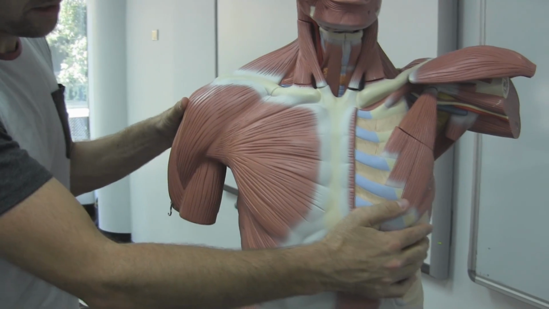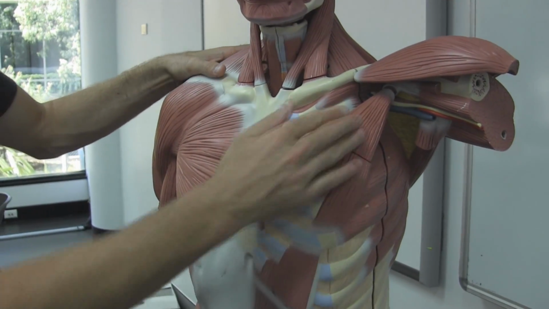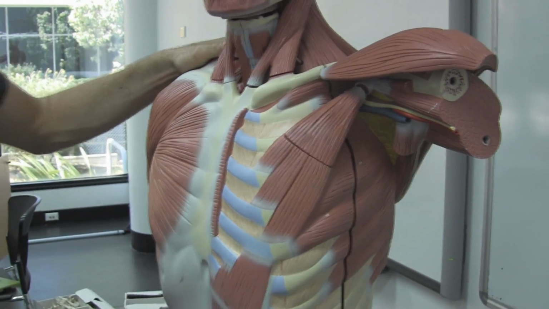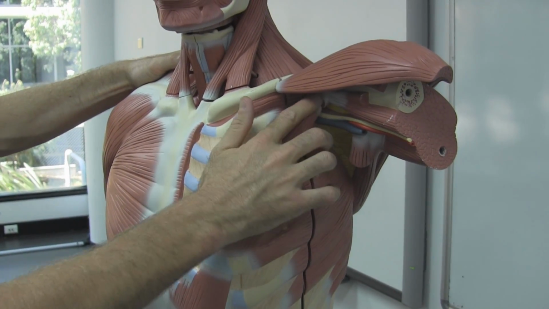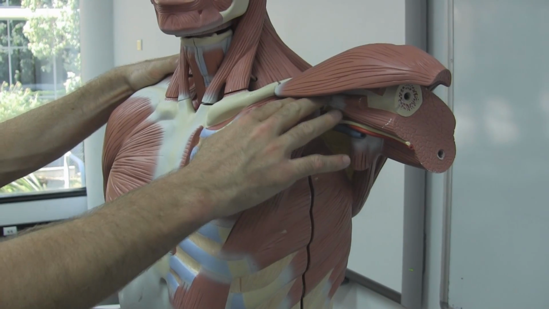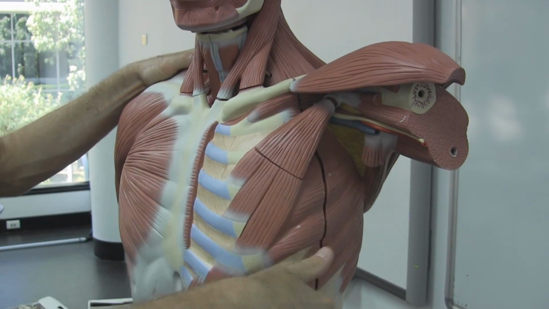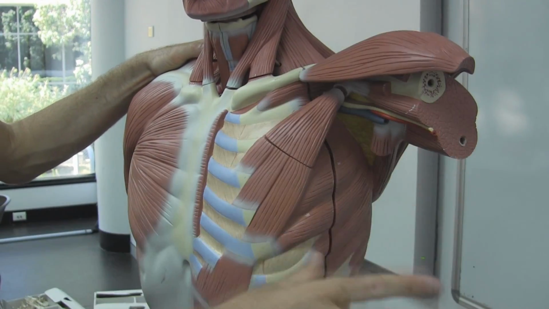On the other side of the body, because we're one layer deeper, we've got the Pectoralis Minor. As you can see, the Pectoralis Minor up here actually attaches to the coracoid process, not to your humerus. So it plays a lesser role in actually doing anything with your humerus.